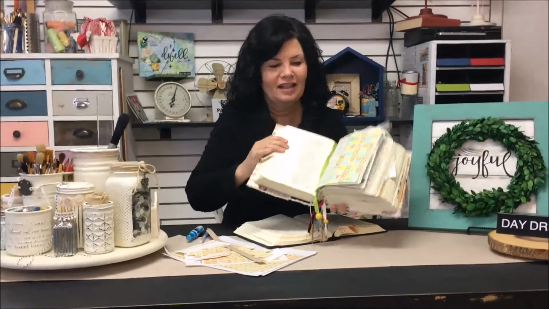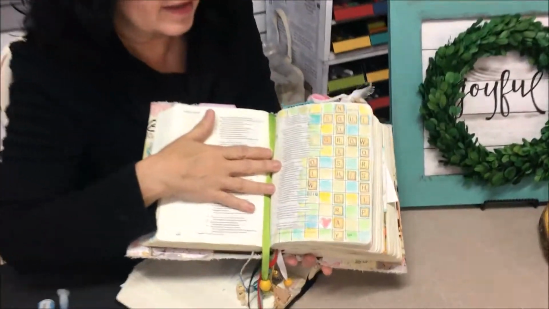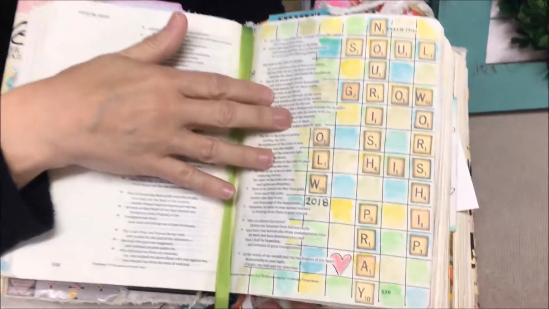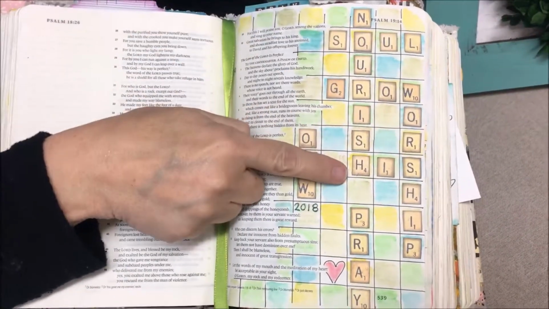Hi everybody, it's Miss Tracy here at the Little Blue House, and I wanted to share with you today the page entry that we made at our last LBH Faith Friends meetup here at the Little Blue House. It's featuring our one little word, which for me was the word nourish.